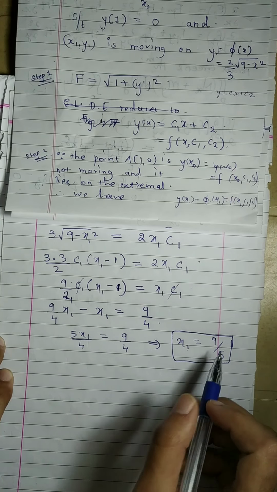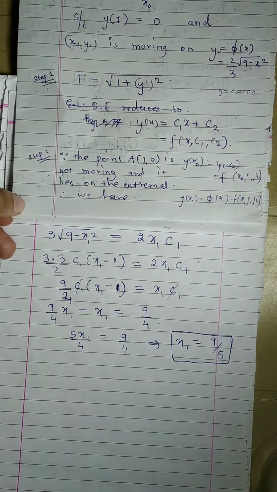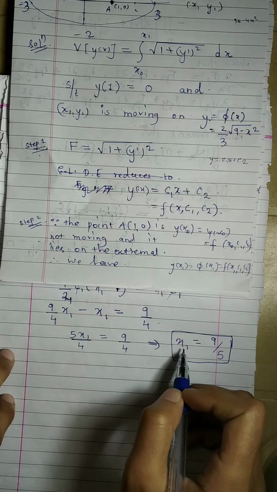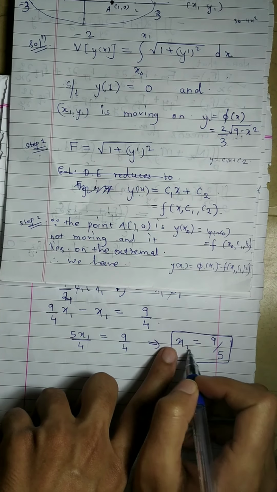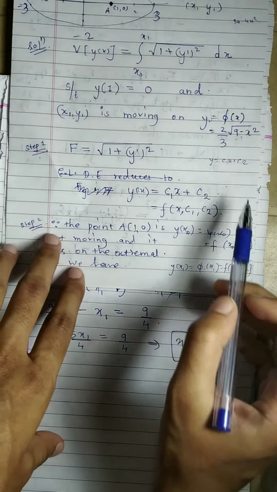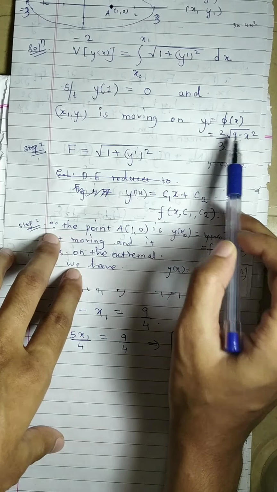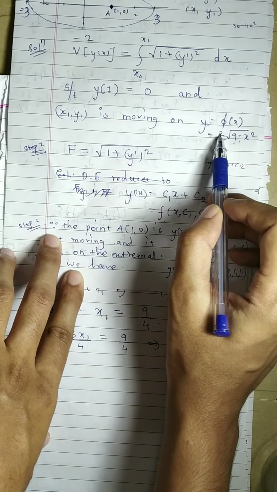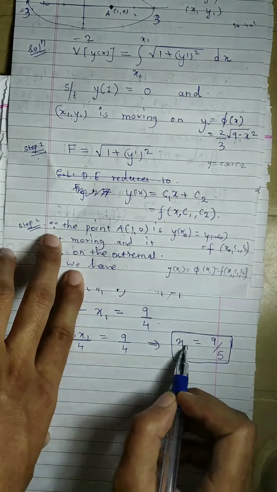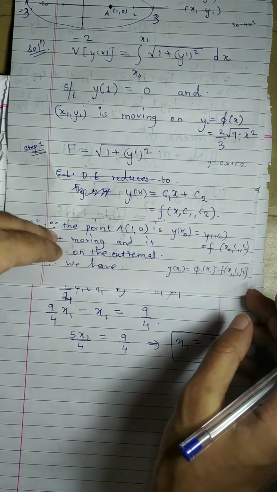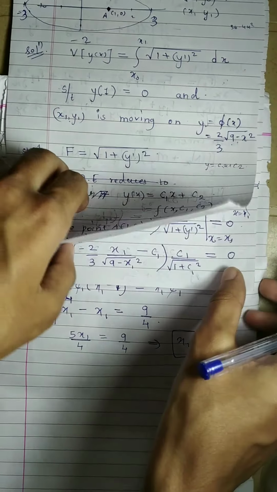Now to find out the point y1, okay, because the point x1 and y1 they are lying on the ellipse, so y1 will be 2 by 3 root of 9 minus this x1 square, as we have seen here in the equation.